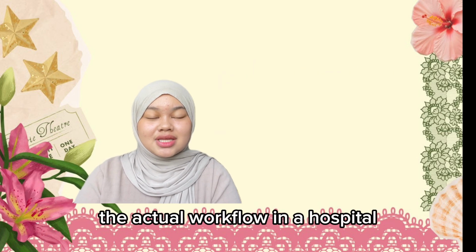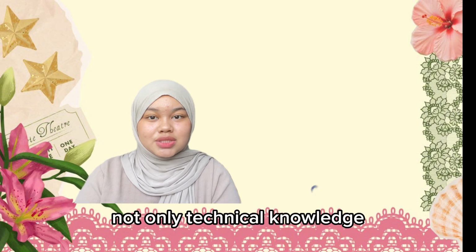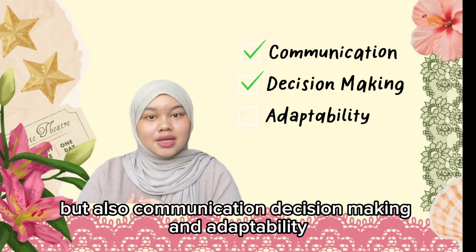Being able to experience the actual workflow in a hospital made me realize that clinical practice requires not only technical knowledge, but also communication, decision-making, and adaptability.